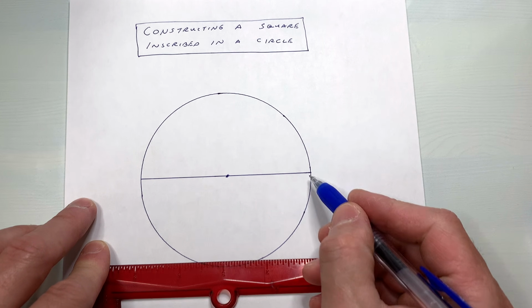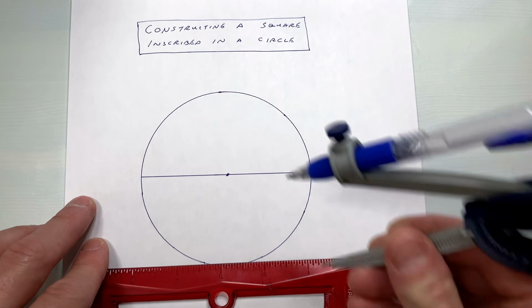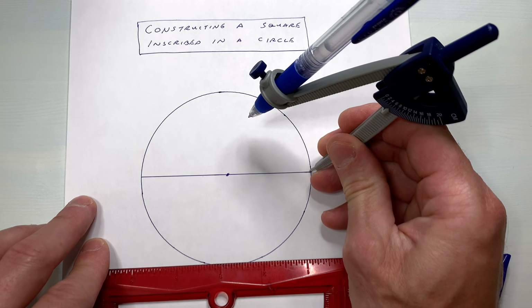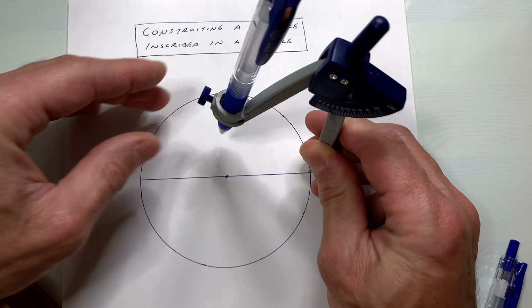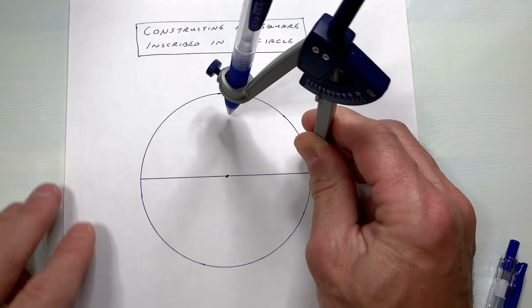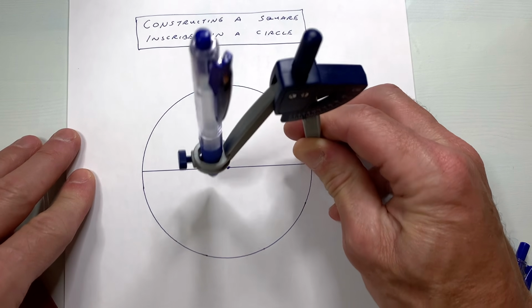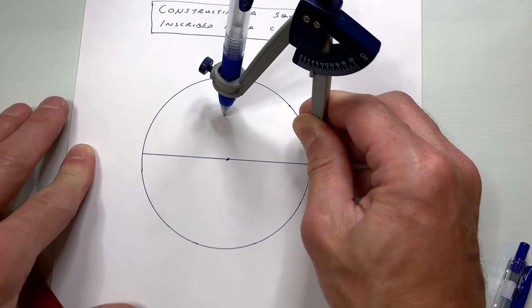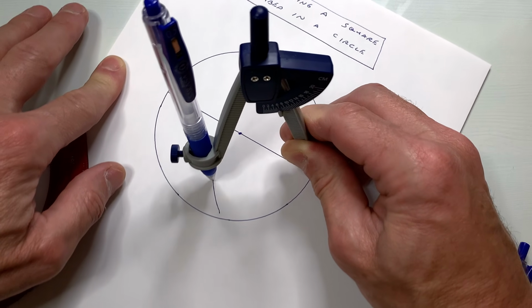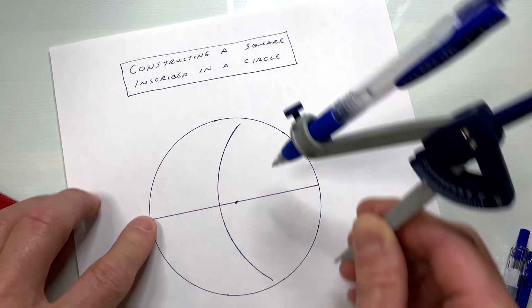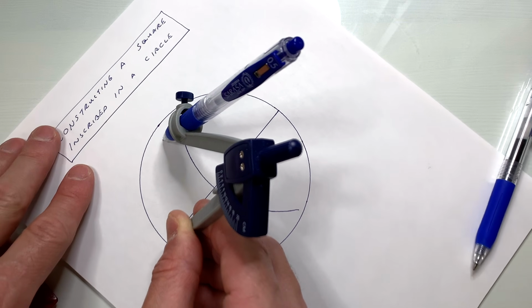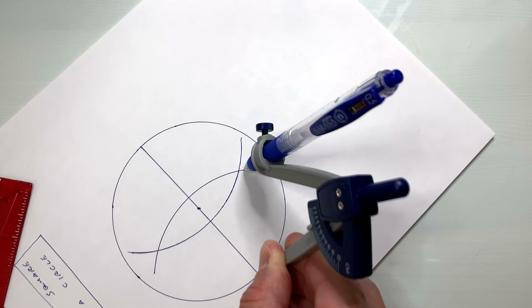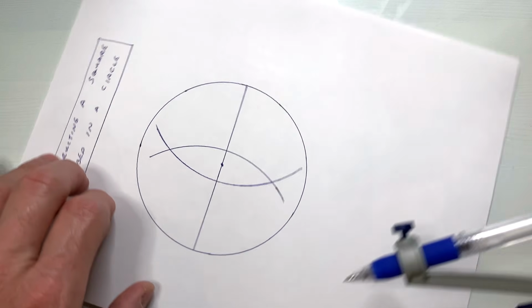this diameter. So in order to find the perpendicular bisector, we're going to use the endpoints of the diameter. I'm going to open up the compass a little bit more than halfway, and we're going to draw an arc above and below that diameter, or you can just draw one continuous arc. So that's what I'll do here. Go to the other endpoint of the diameter and draw an arc above and below the diameter, or you can draw one continuous arc.